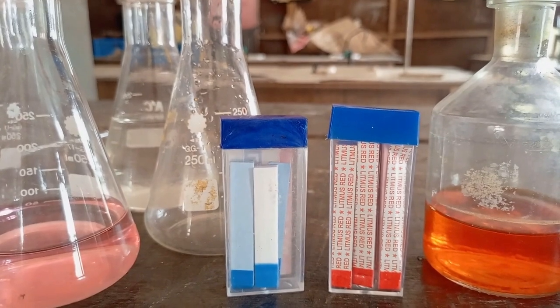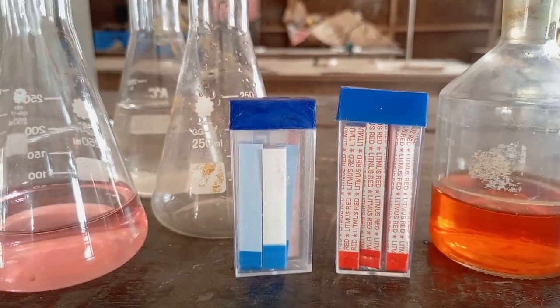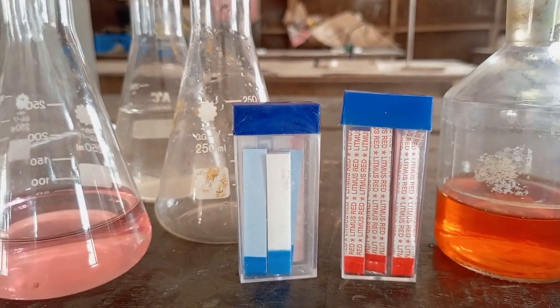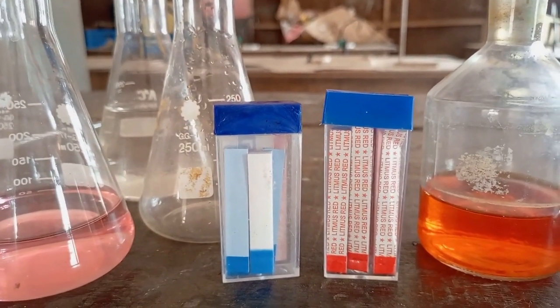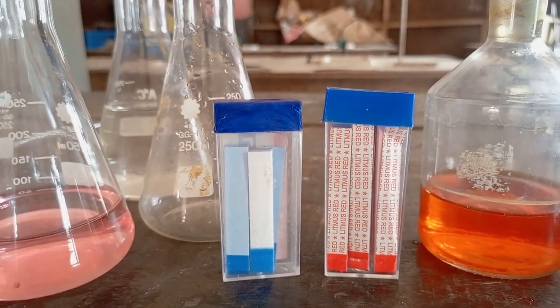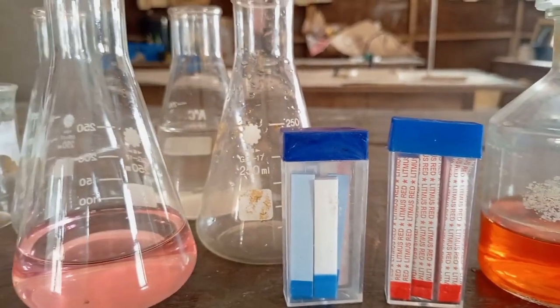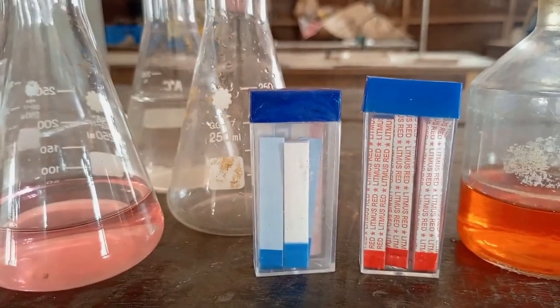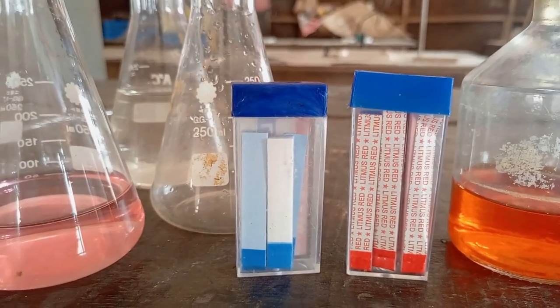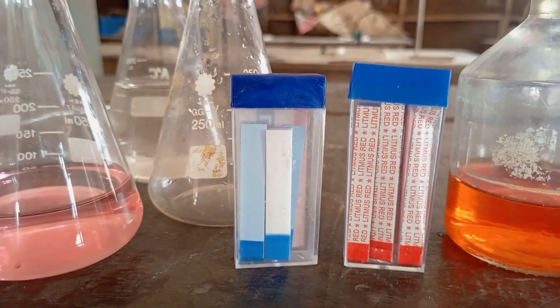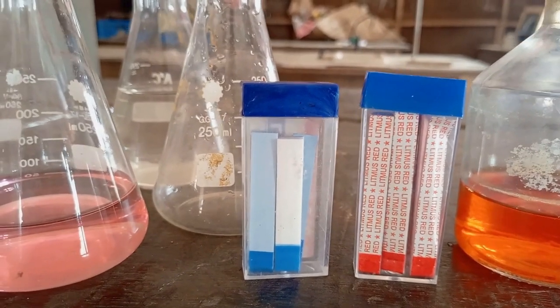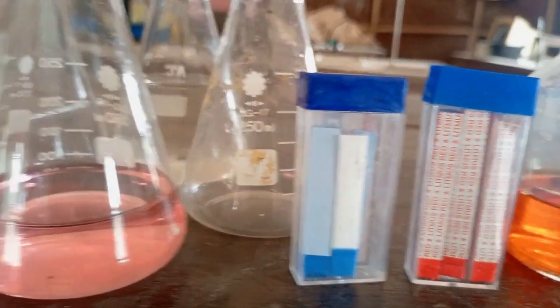When you dip it in a liquid substance, and the substance turns it to blue, it means that that substance is a base. Then when you dip the blue litmus paper in a substance and it turns from blue to red, signifying danger, it means that that substance is an acid or is acidic.